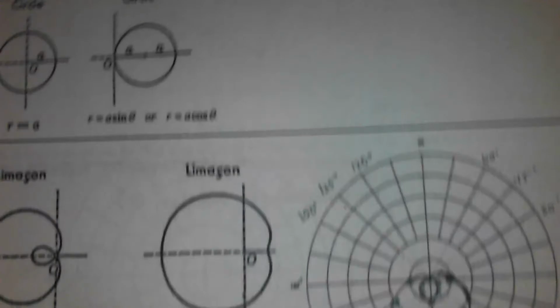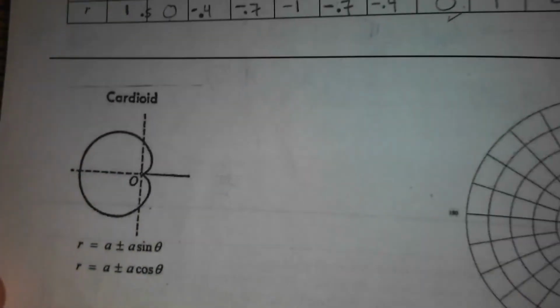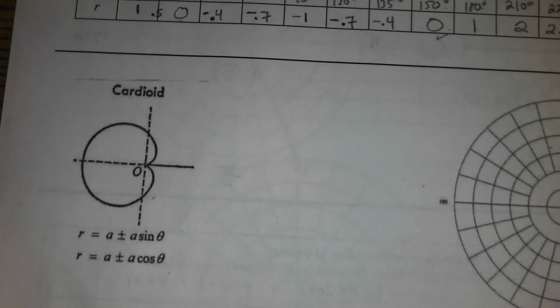We're not done. All right, let's go to the cardioid. Why don't we do this so we can go fast? You guys do your first quadrant numbers, 0, 30, 45, 60, 90.